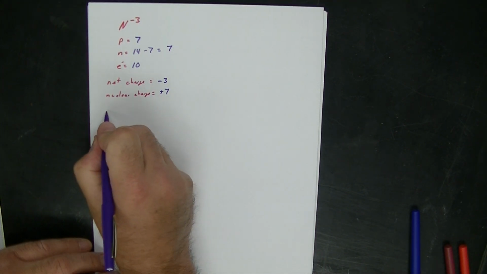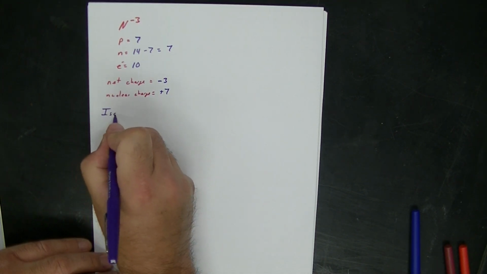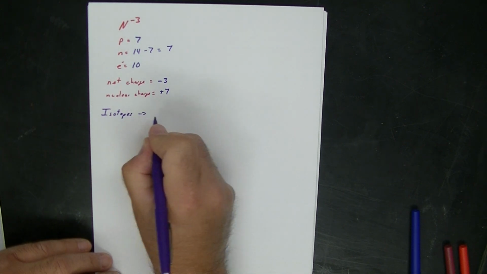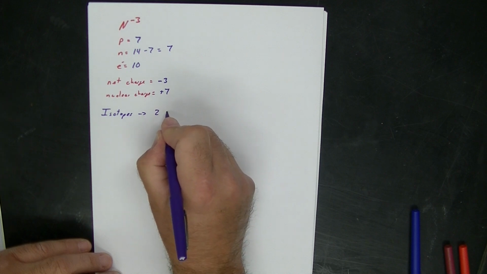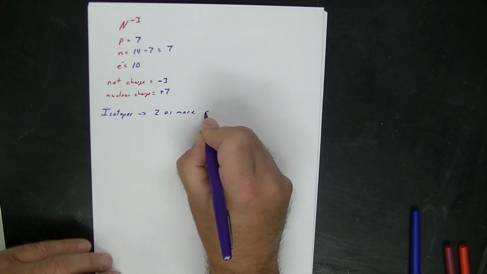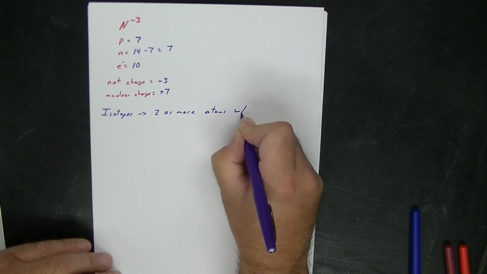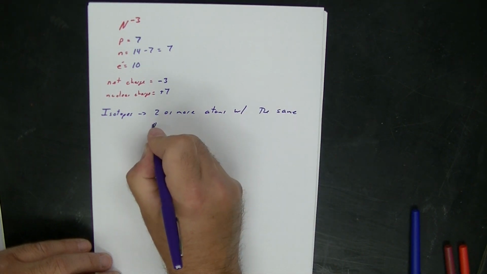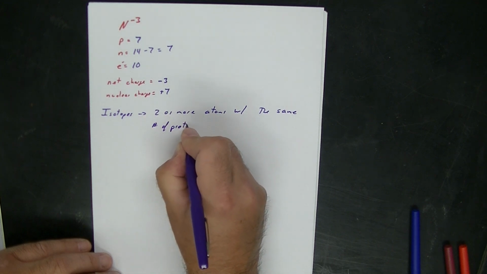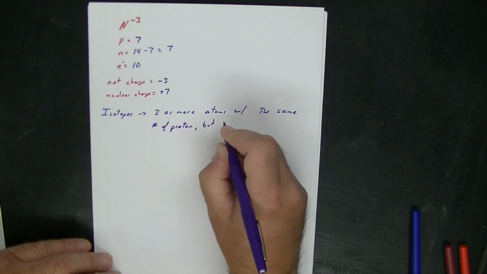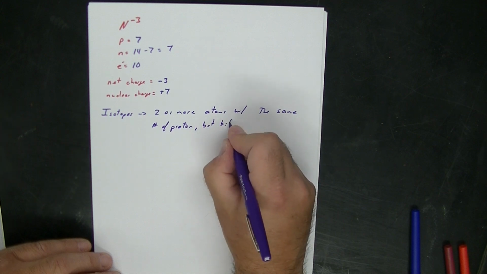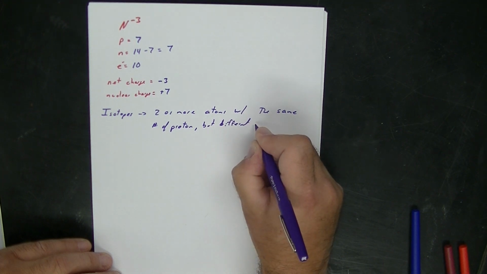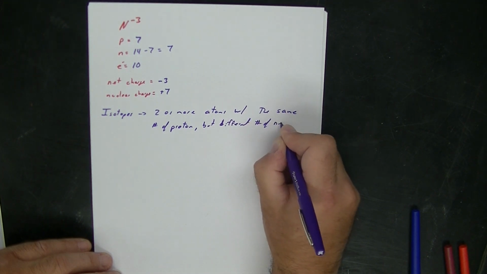Alright, let's talk about isotopes. These are 2 or more atoms with the same number of protons but different number of neutrons.